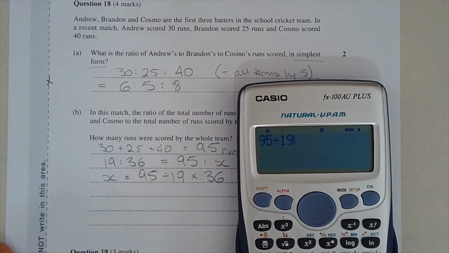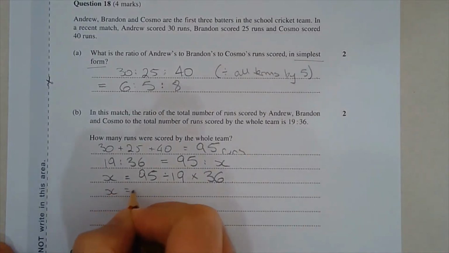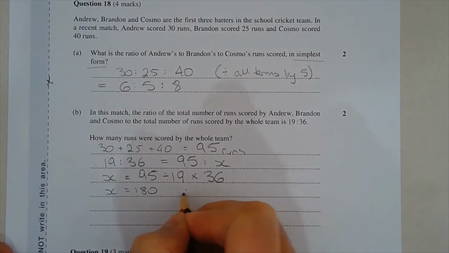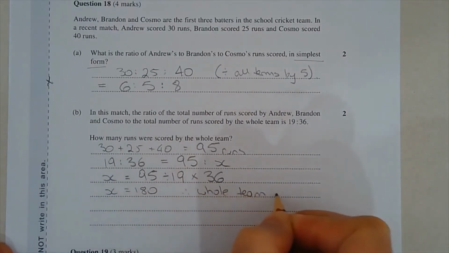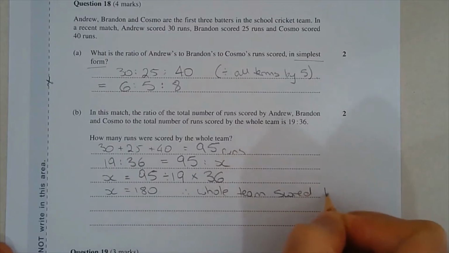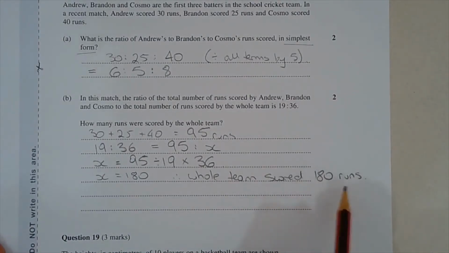And then we multiply that by 36, and we get 180. Therefore, the whole team scored 180 runs.